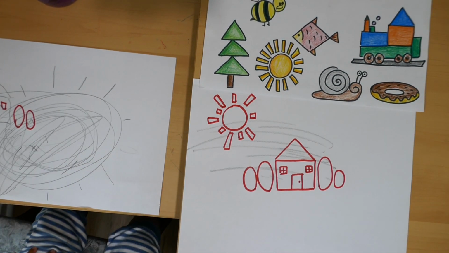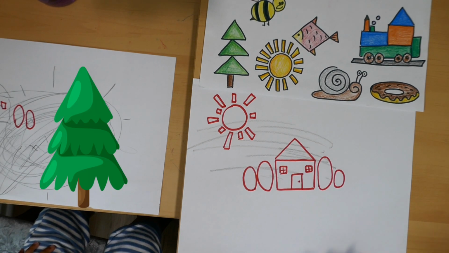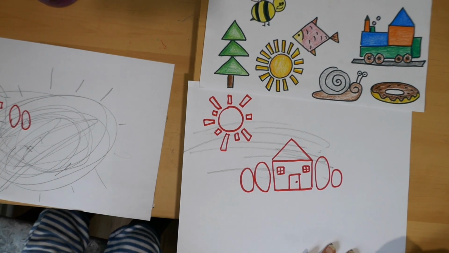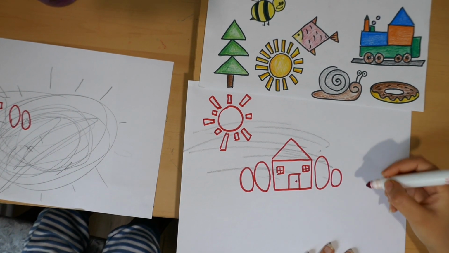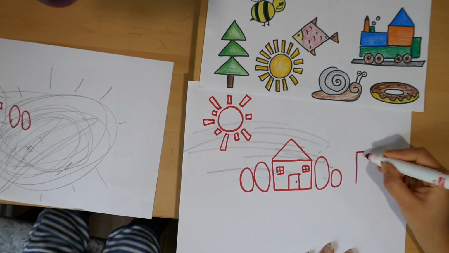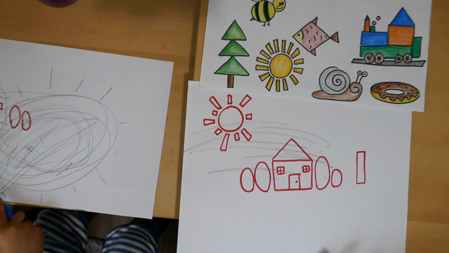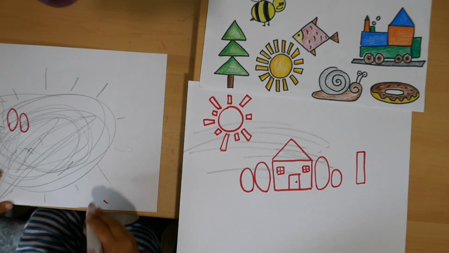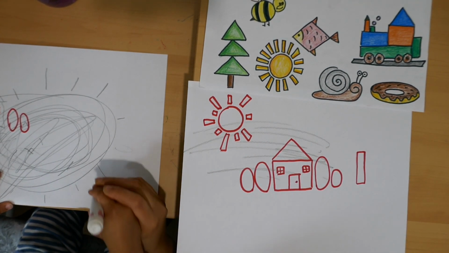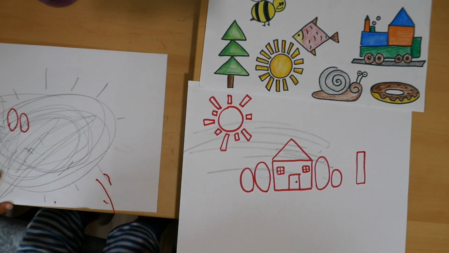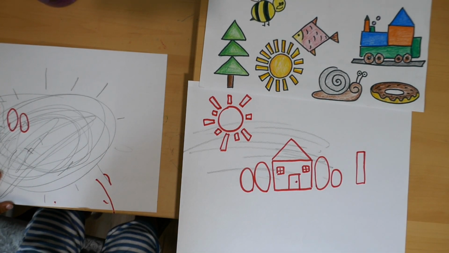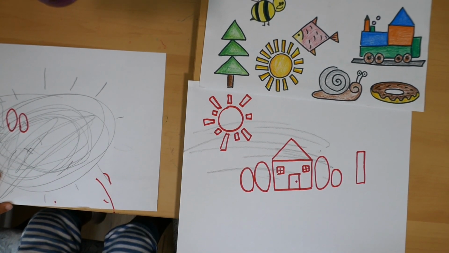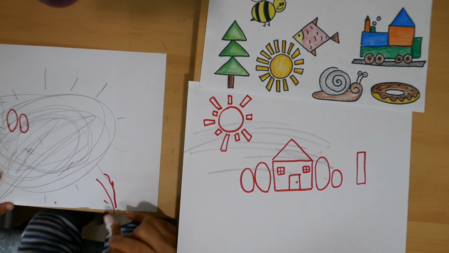Okay. Let's make a tree. How about that? Can we make a tree here? So let's draw a long rectangle. We're going to draw one here also. Draw one long line. And draw one more line just next to it. It fell down. It's okay. Let's draw one more line.